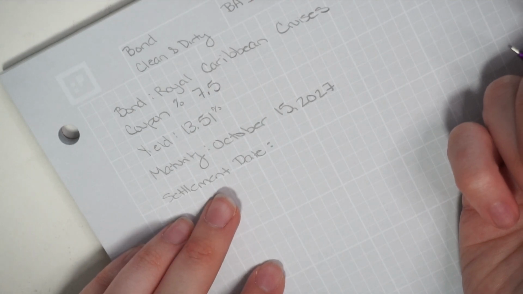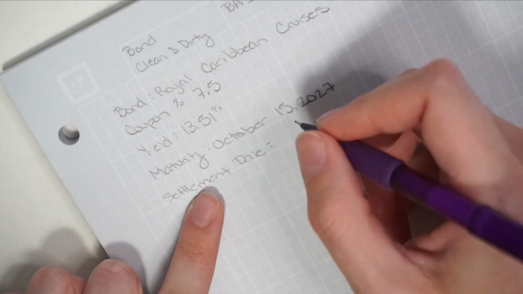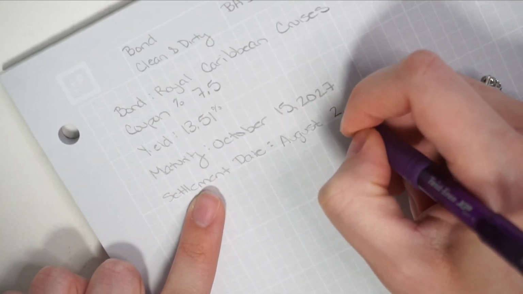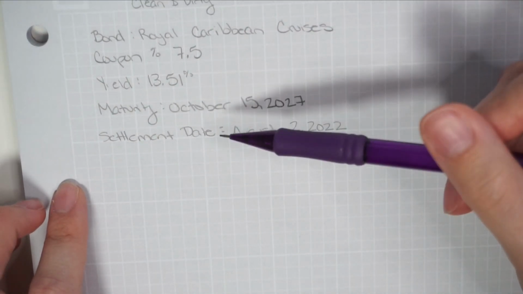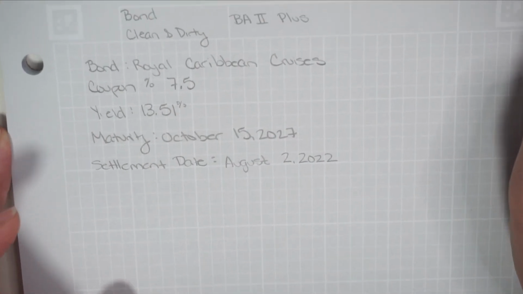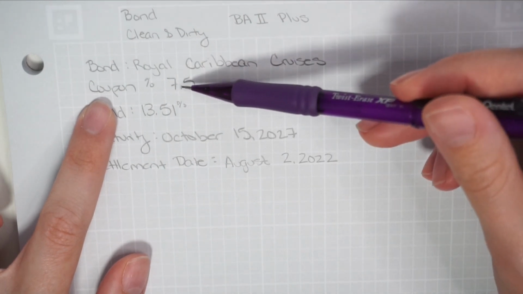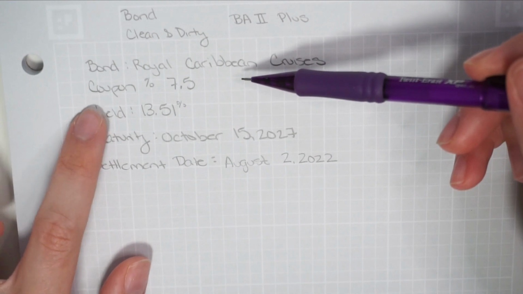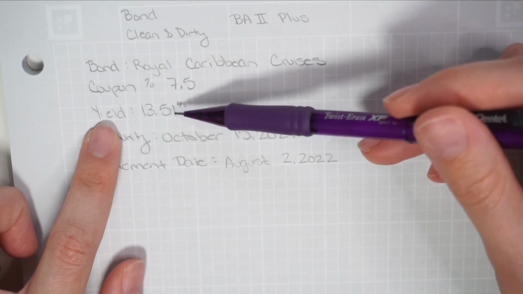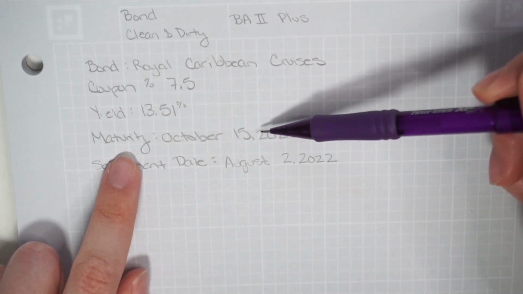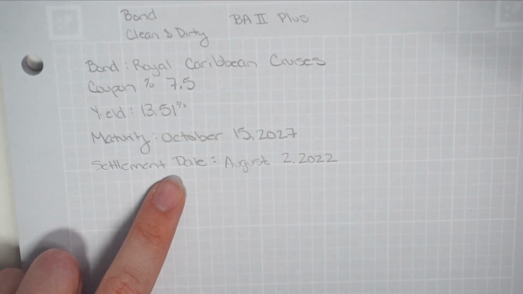So for this example, I'm going to assume my settlement date is 2 business days after the day this information was provided. So I'm going to have my settlement date as August 2nd, 2022. All of this information was given essentially using bond market conventions. So the coupon rate, that's an annual coupon rate. And what we need to do from this is figure out a semi-annual coupon. Then for the yield, this is given as the bond equivalent yield. So that is our semi-annual yield times 2. Maturity, October 15, 2027. And then again, the settlement date is 2 business days from when that article was printed.